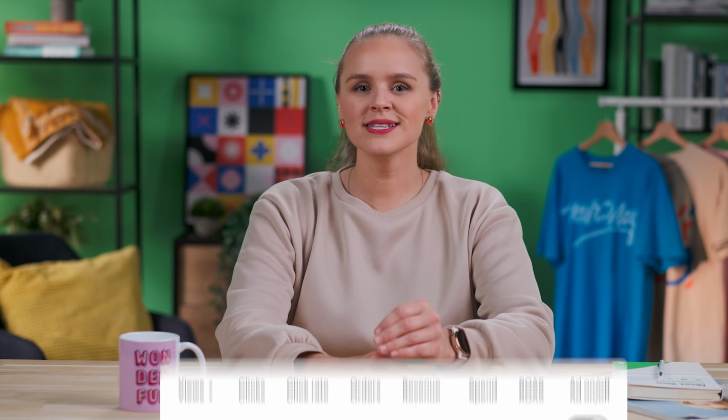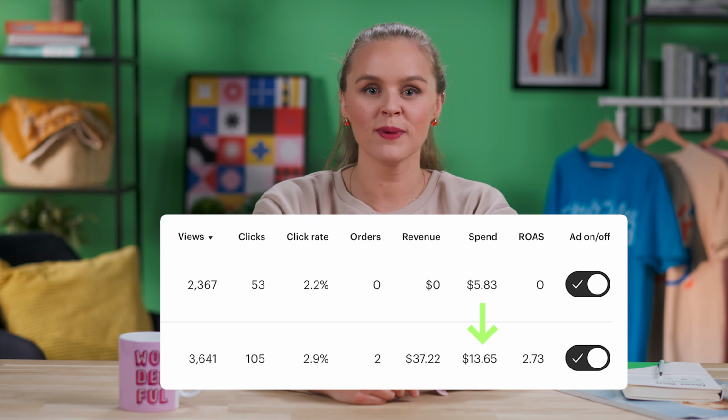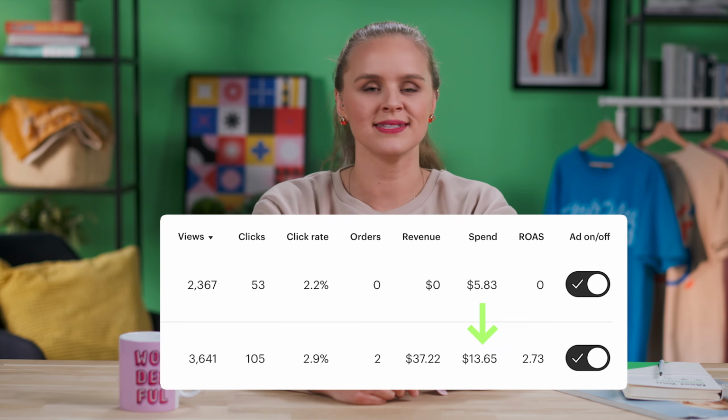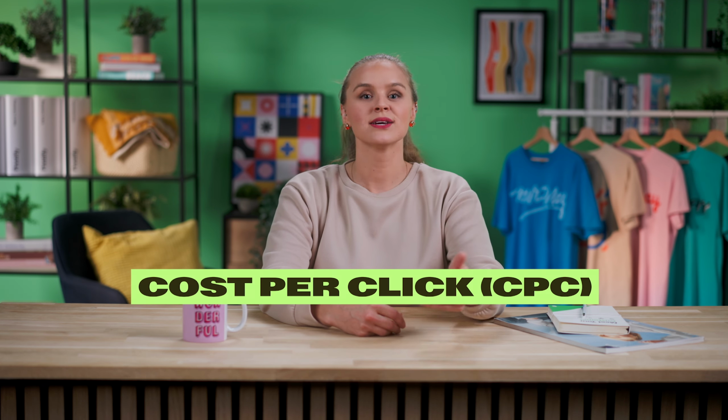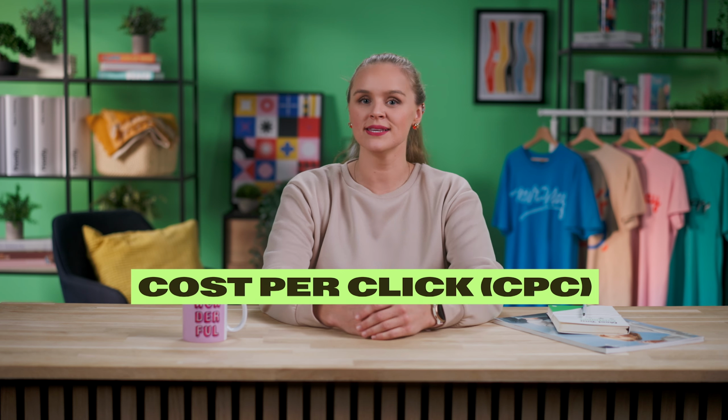Spend. This is the total amount of money you've spent in the past 30 days on Etsy ads. But you can also see how much you've spent for each advertised listing during a specific time period. You only pay when someone interacts with your ad and visits your listing, known as cost per click or CPC.